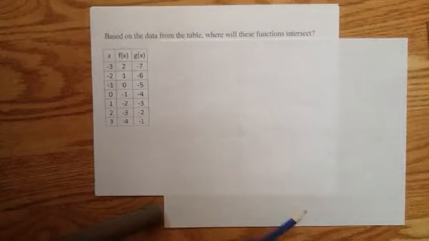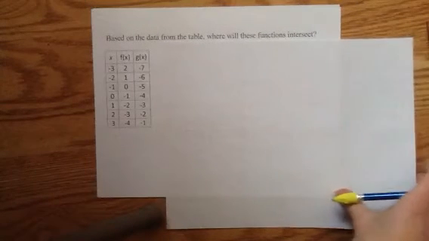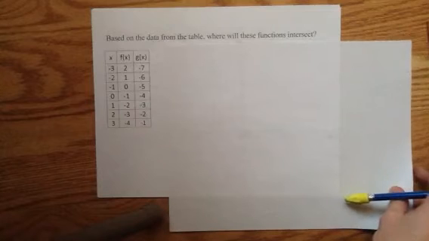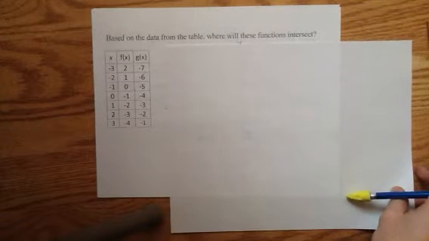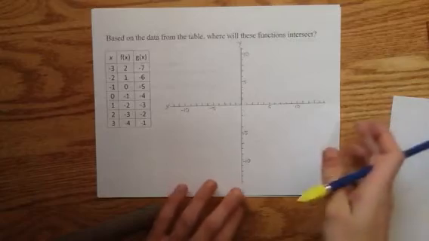They might not intersect at an integer. They might intersect at some decimal value. So let's see where they intersect. There's many ways to do this, but the easiest for me to see might be graphing. So I'm going to go ahead and do that. I've set up a graph here.